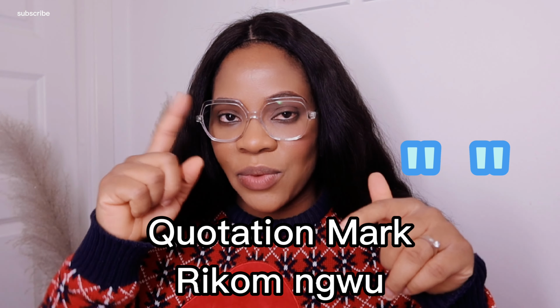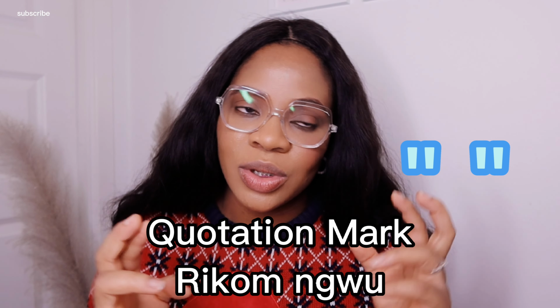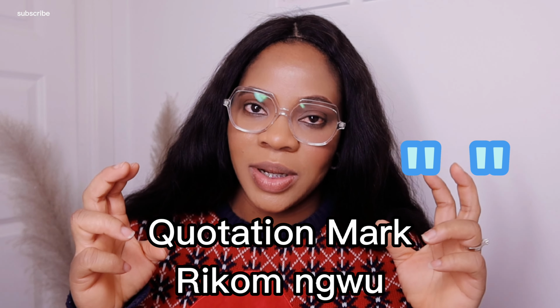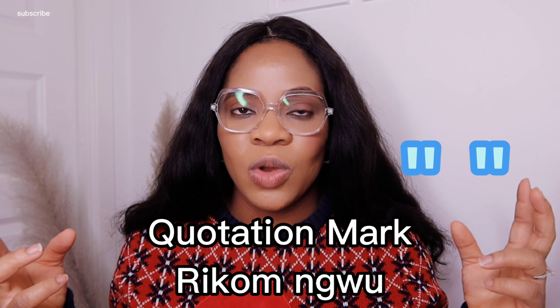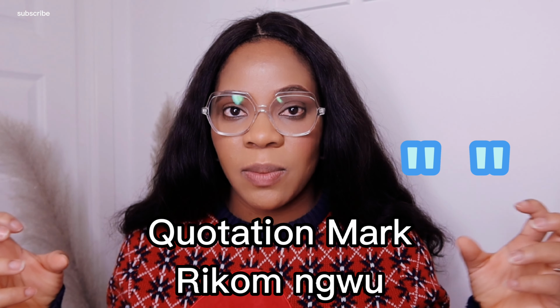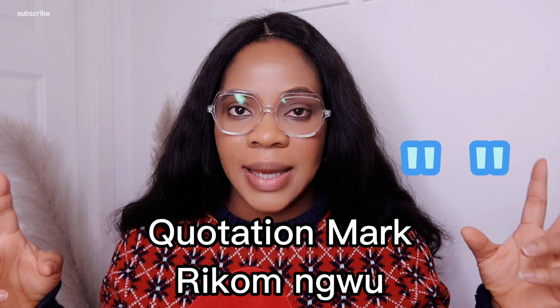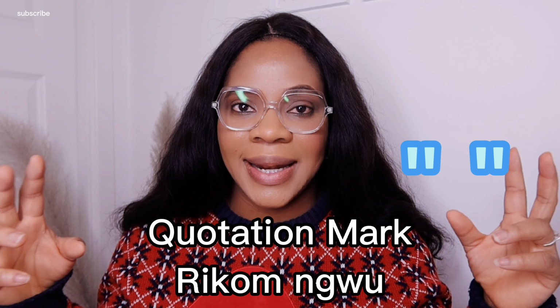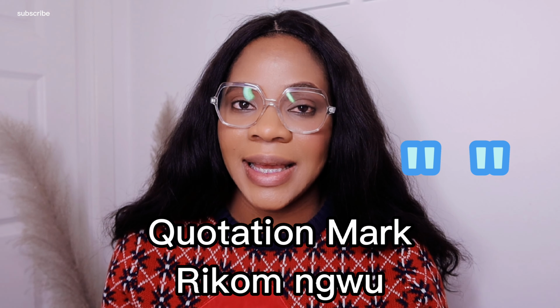And we also have the almighty rekom, which is the quotation mark. Quotation mark in Igbo is called rekom ungu. But if you don't want to start elongating, you can just say rekom. The quotation mark in Igbo is rekom. Yes, that is the quotation mark in Igbo.